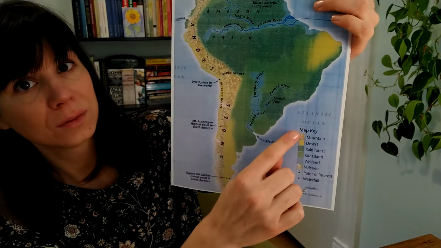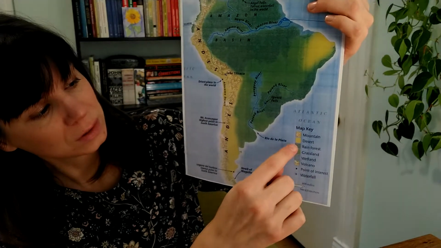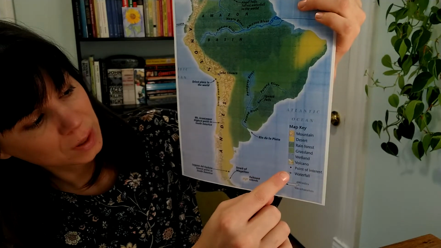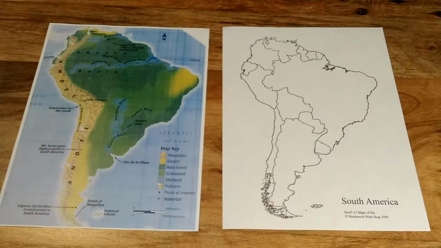So the map key also tells me what colored pencils that I need for this activity. So we're going to need brown, yellow, dark green, light green, blue, and then for the smoke of the volcano, we might do something else for that. So we don't need that. All right, let's take a look at the workspace.